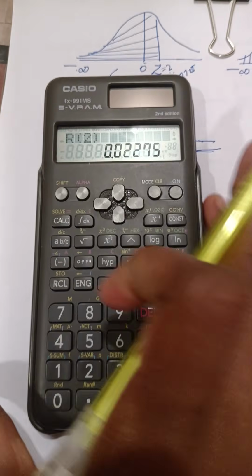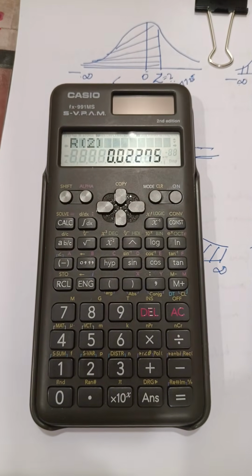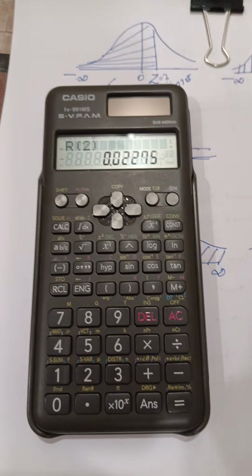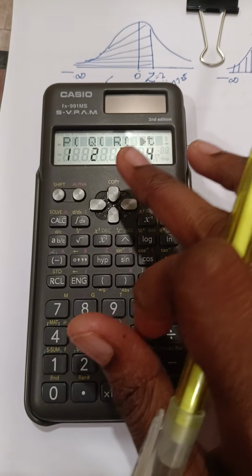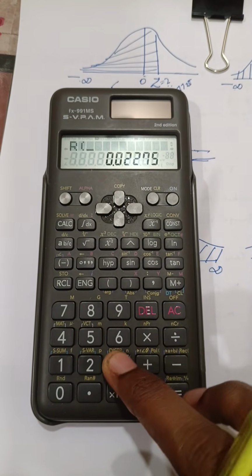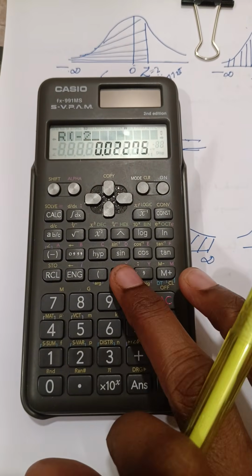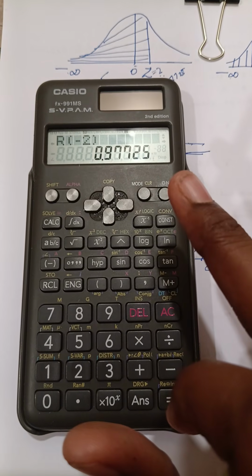If you want to find probability from minus 2 to infinity, which is starting from the left hand side, again you can press shift 3, then R of is 3, press 3 and press minus 2, close the bracket, you will get 0.97725.